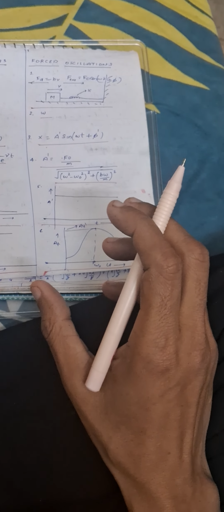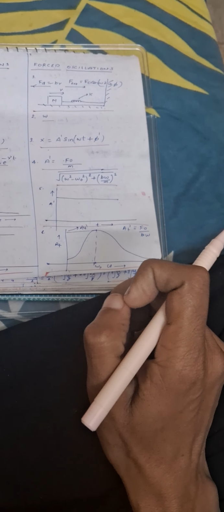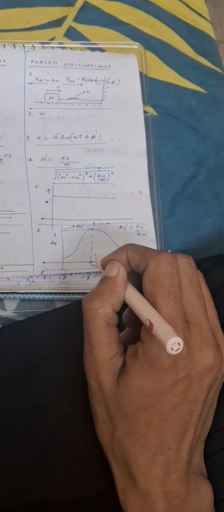Resonance finds its use in many practical applications, like all the receiving and transmitting signals; radio signals work on the basis of resonance. So when the frequency of the external driving force is equal to the natural frequency of oscillation, the amplitude tends to be maximum, and this magnitude is given by f naught by b omega.